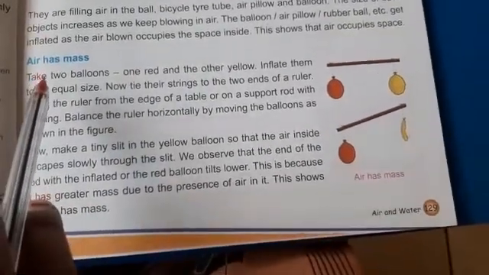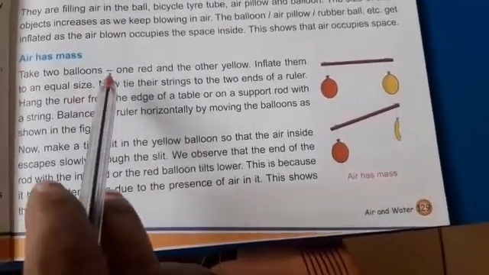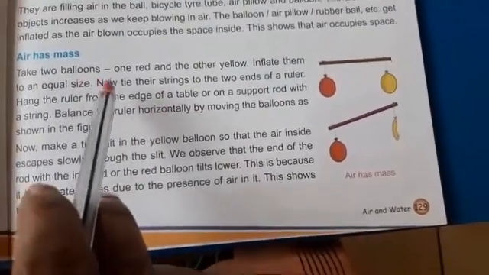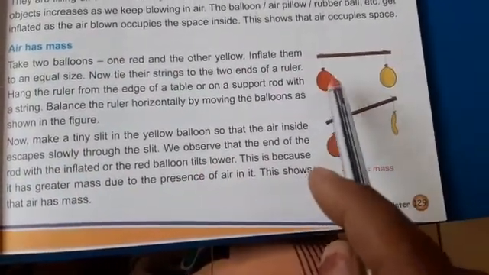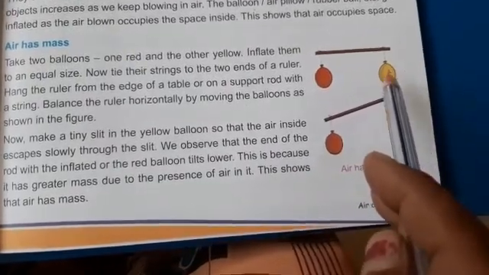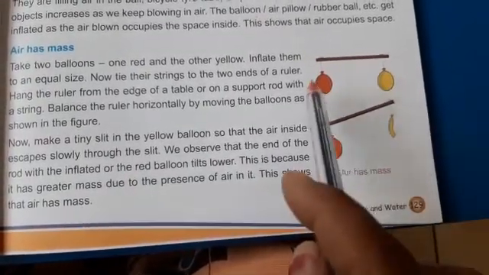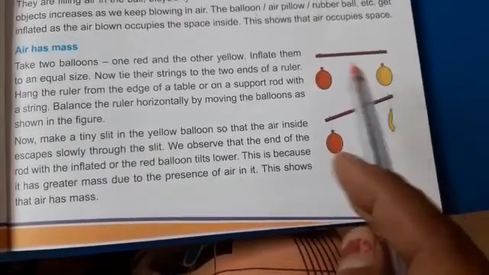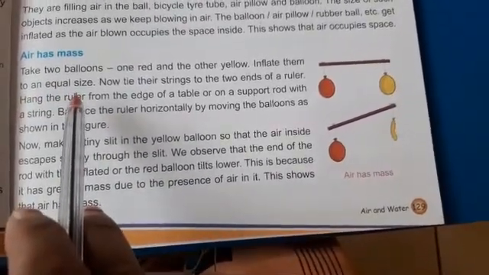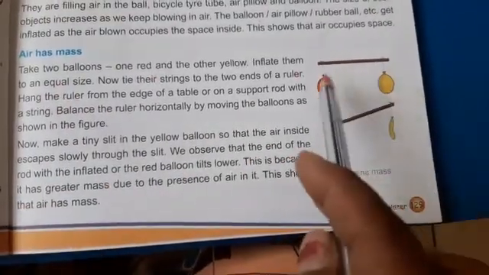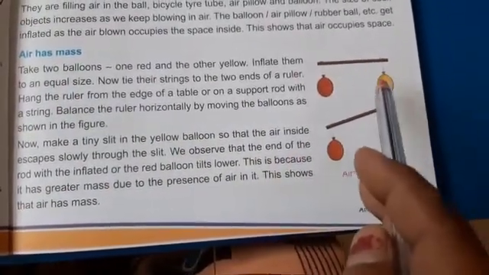Air has mass. We'll see. Take two balloons, one red and the other yellow. Inflate them to an equal size.